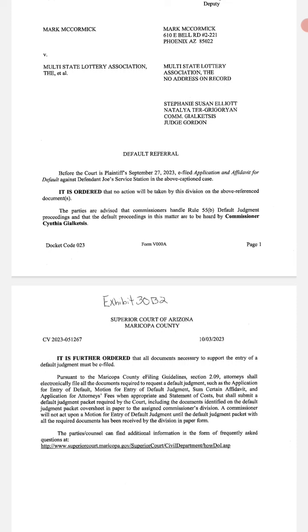So he basically said, before the court is plaintiff's September 27th e-file application and affidavit for default against Joe's service station above caption, but it was against all of them on that date. It was against all of these defaulting parties, Florida Lottery and California Lottery too. He just didn't want to mention them. For whatever reason, he decided not to mention them, and that's proof. He just decided to mention Joe's service station because he knew that Joe's service station was going to come in before those 10 days was up and still get a chance to file a motion to dismiss. But he didn't say nothing about the Florida Lottery or the California Lottery. He said nothing at all about them.